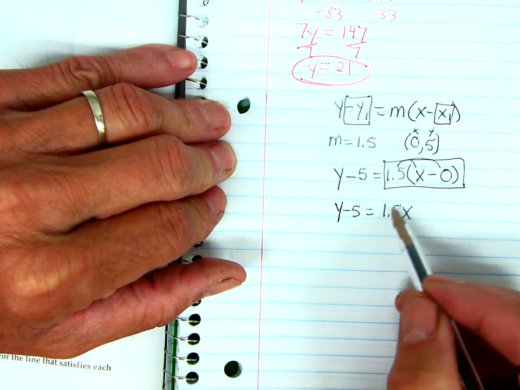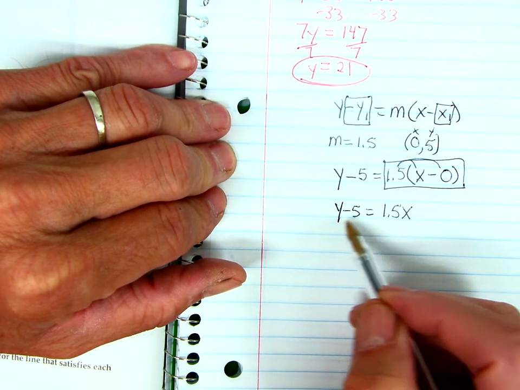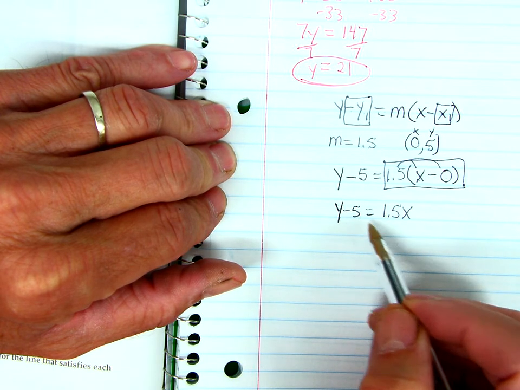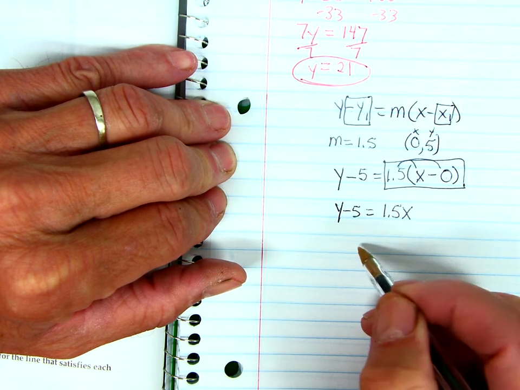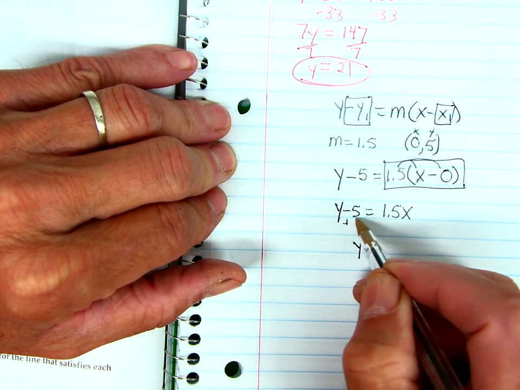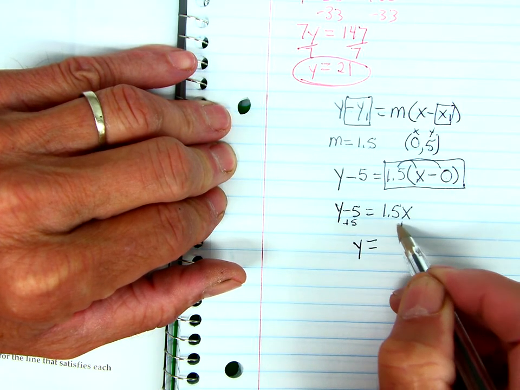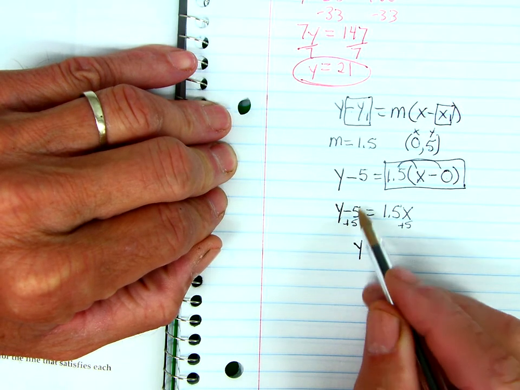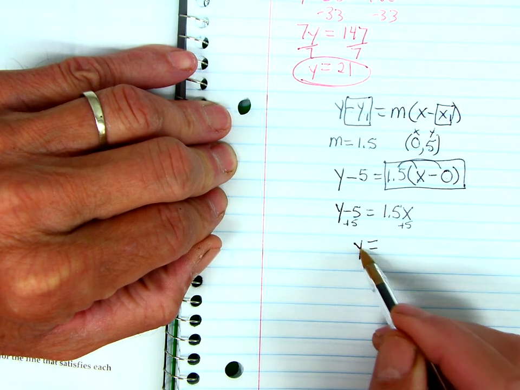All the math is done on this side, all the math is done on this side. So it's time to start moving things from over here to over here. Plus 5, plus 5. That makes the 5 go away on the left, and I end up with this y.